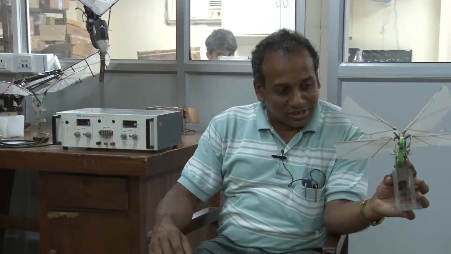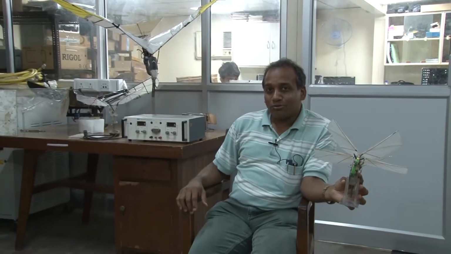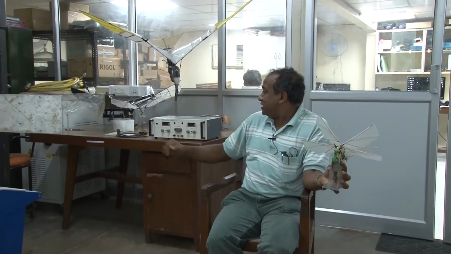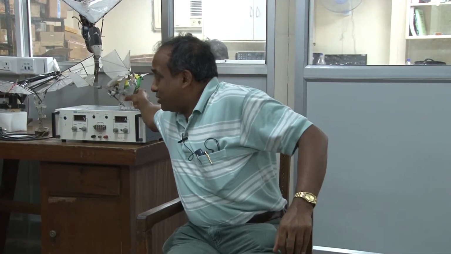This is one model which can hover, there are other models which can fly for hours, and we have many other models that we have. We also have the birds which can do the maneuvering, like you will see often the drongos do. So, these are the different models that we have developed and we are working on.